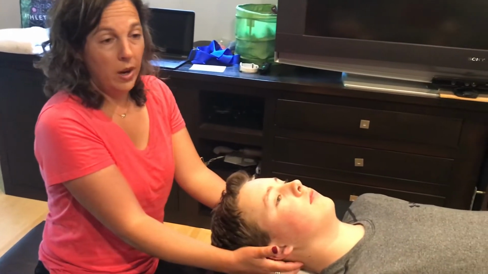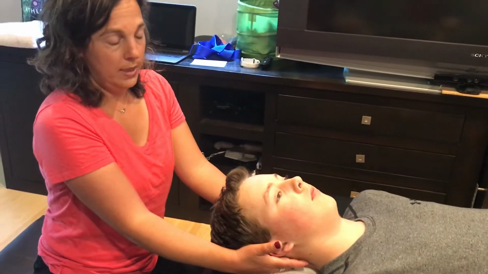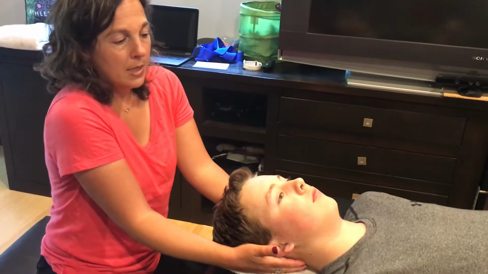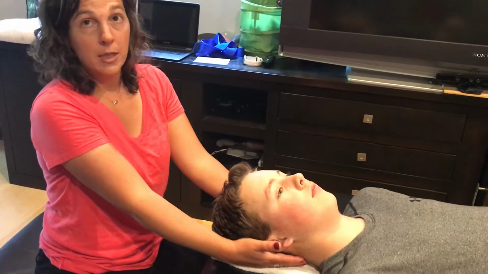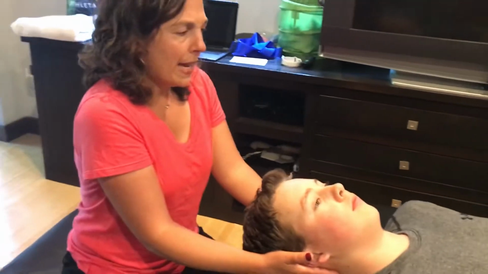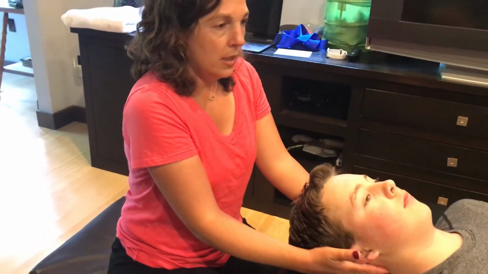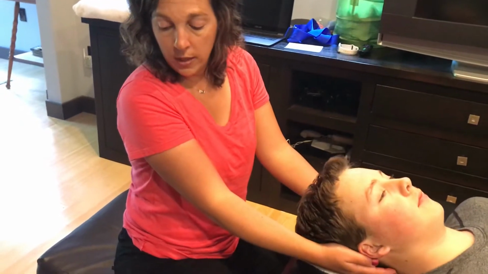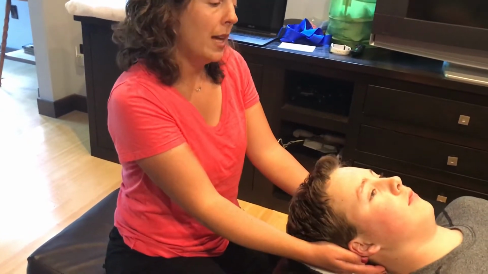You don't want what we call an empty end feel, where you feel like, whoa, that's a lot of motion going on there. That would be an indication for not doing any mobilizations at that level. So we're going to go back to some things that we looked at with passive physiological motion.